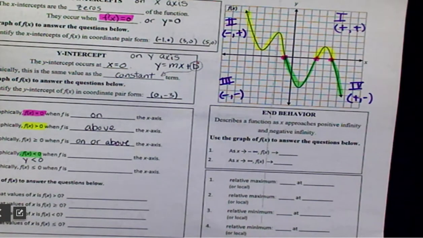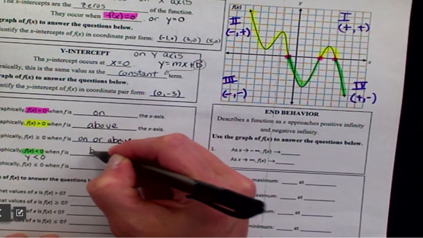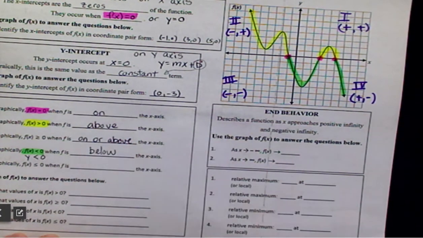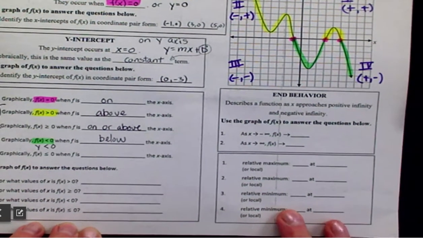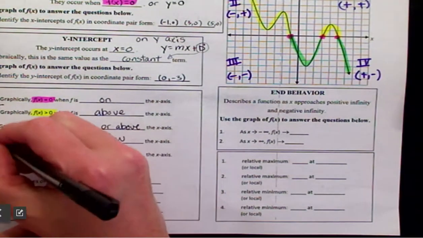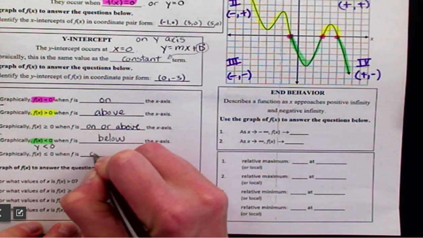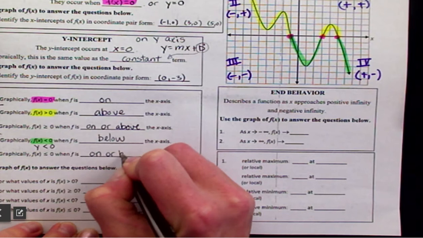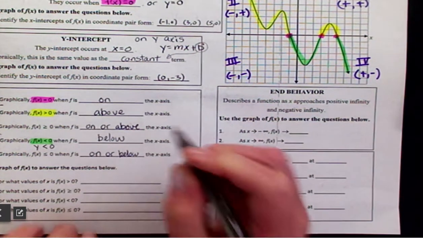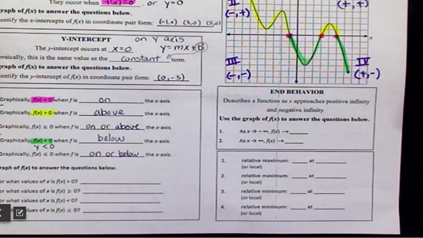Notice how I picked my pencil up, right? There's 2 sections that are both answers. And let's go with below, right? Below the x-axis. Okay. Now, all right, lines 4 and 5, combination. So, on or below. All right.